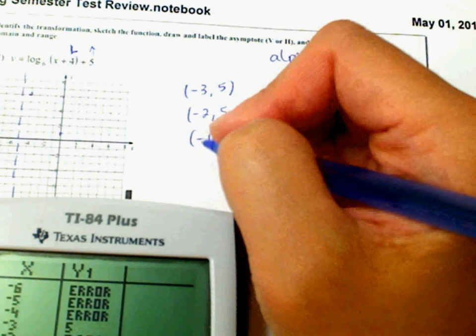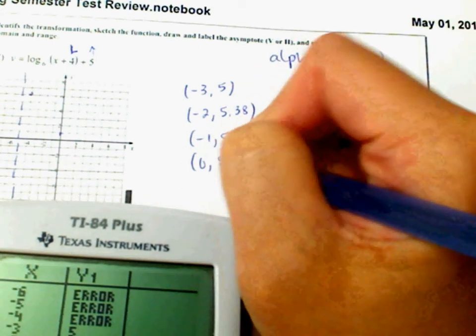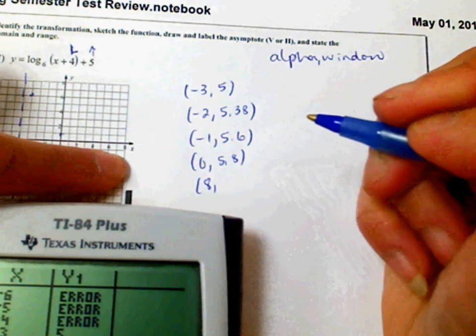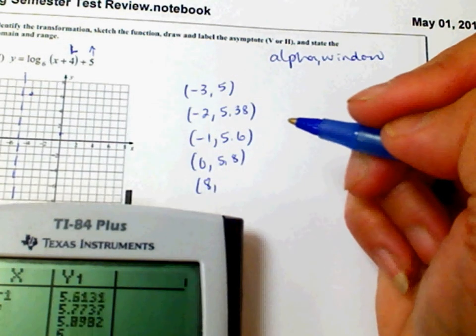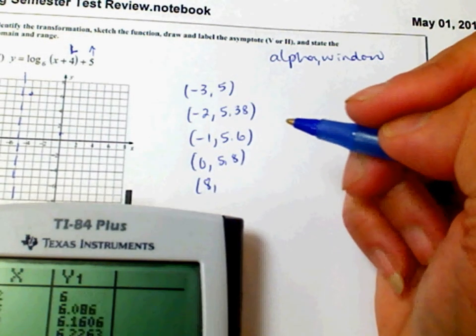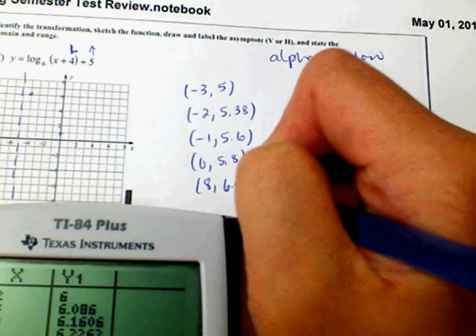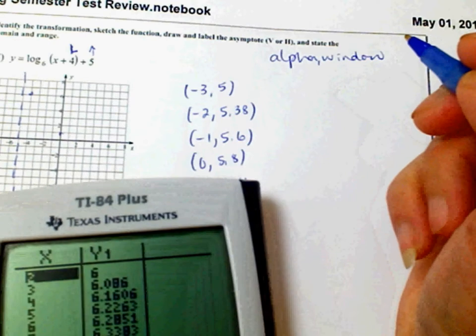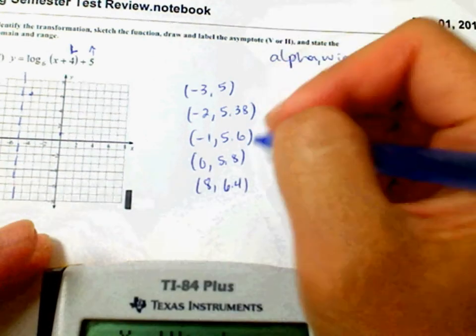And then try to get your last one, wherever your graph is back here. So that was an 8, so I'm going to go to 8 real quick. Which is 6.4. Now, as I scroll, you notice how this one has a whole number here? So I'm going to go ahead and write that down right here, just to make it easier for me to graph, and you can graph your points.